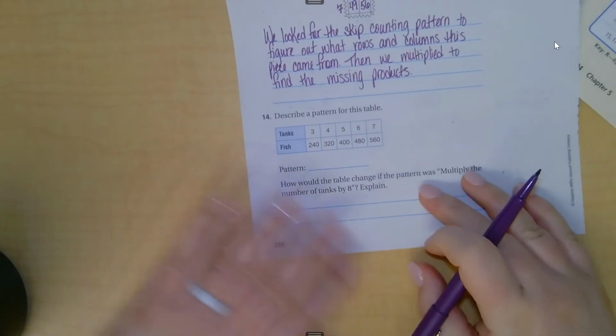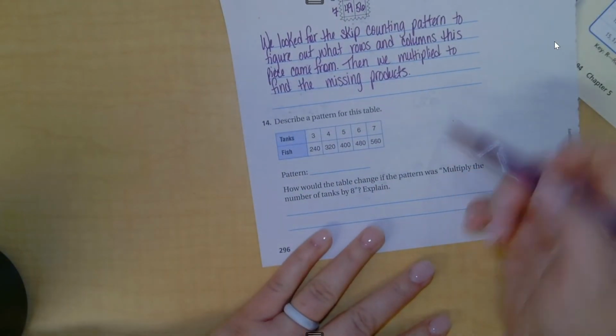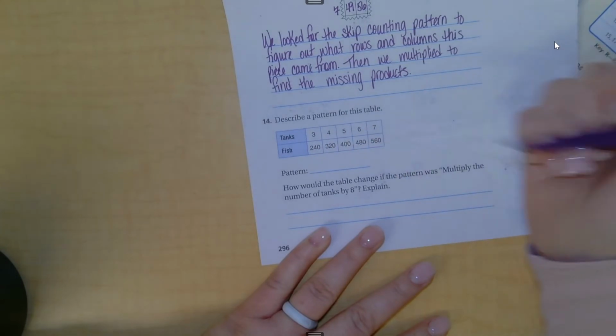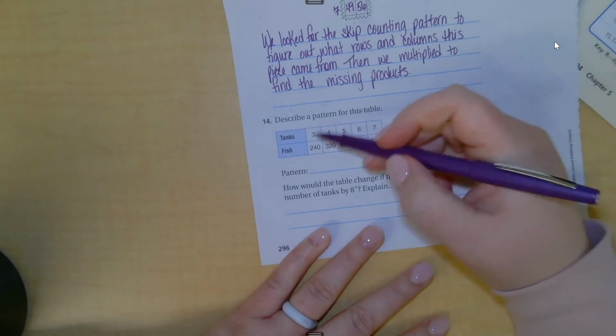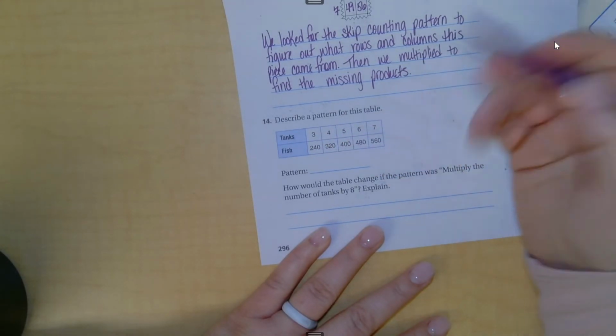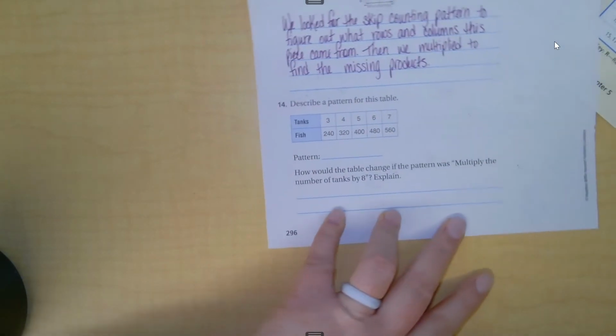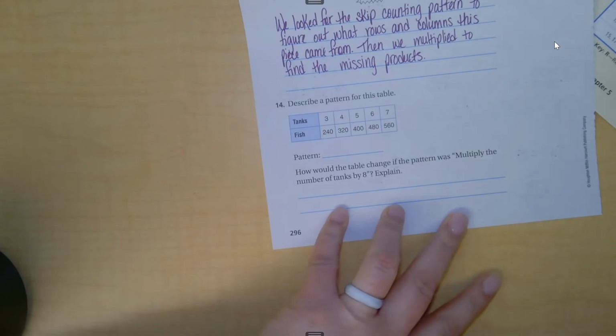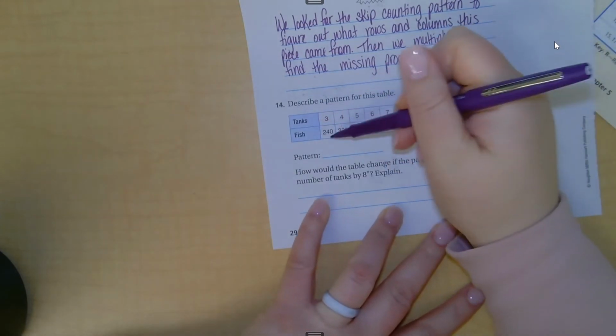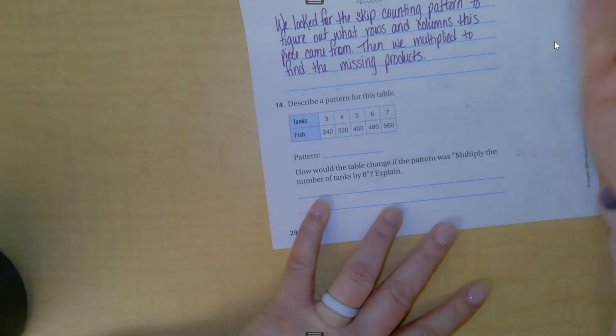Okay, number 14, describe a pattern for this table. All right, well, 3 tanks have 240 fish in them. 4 tanks have 325. You might think, oh my gosh, this is way too complicated. But no, let's break it down. Let's figure out how many fish would be in 1 tank, right?